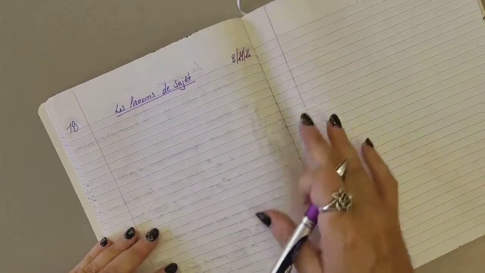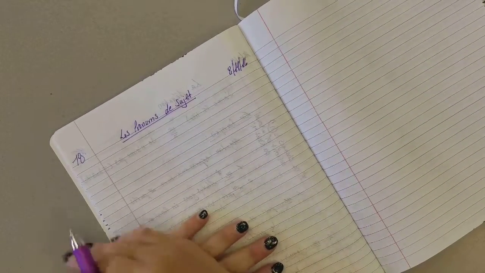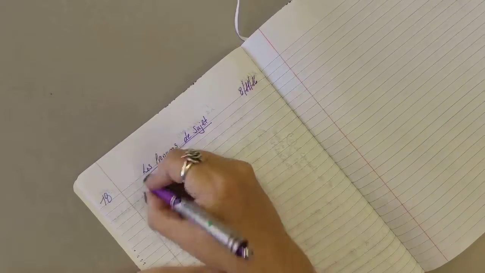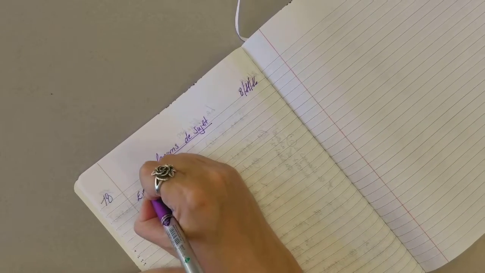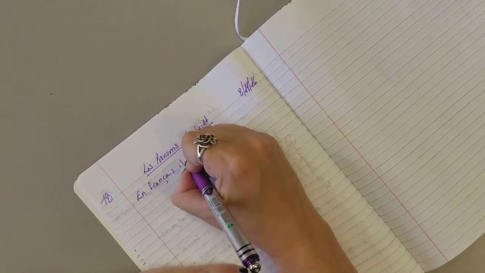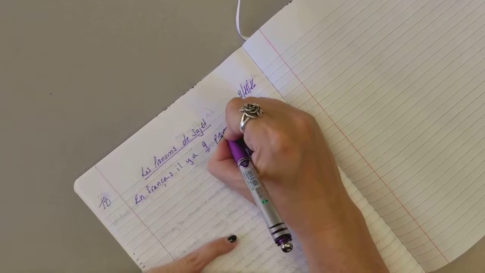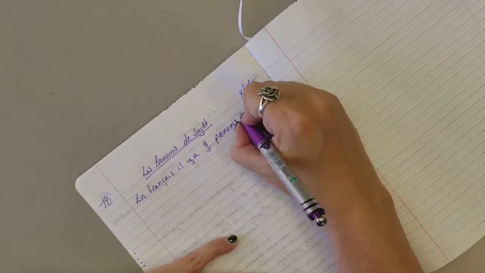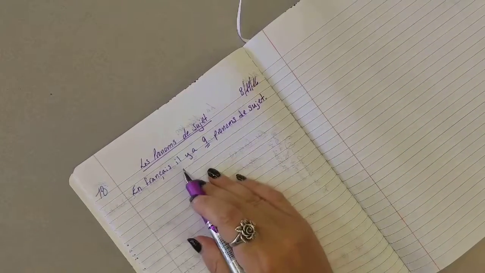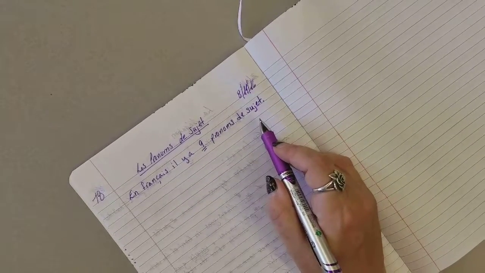Because now that we have our definitions down, we can talk about les pronoms du sujet. En français, il y en a 9. In French, so en français, il y a 9 pronoms de sujet. There are 9 subject pronouns. En français, il y a 9 pronoms de sujet. So there are 9 subject pronouns in French.